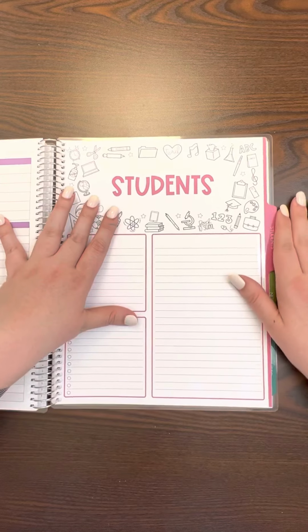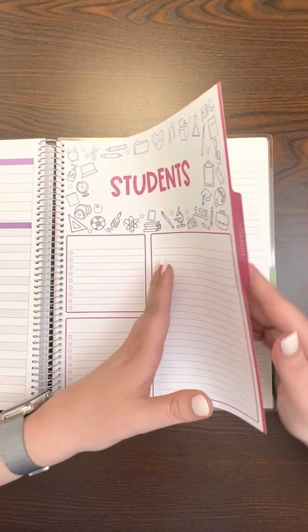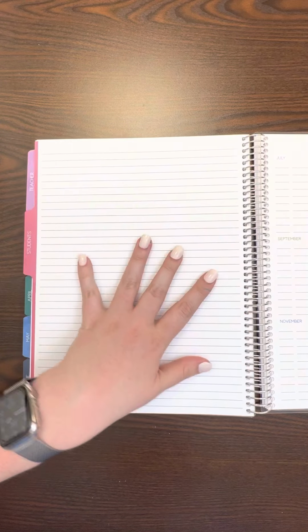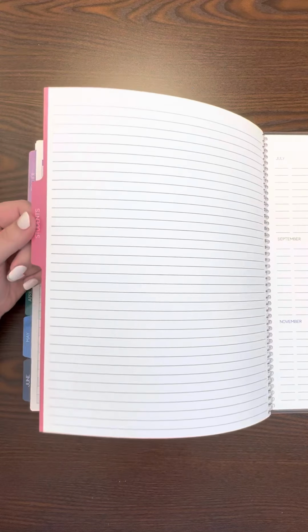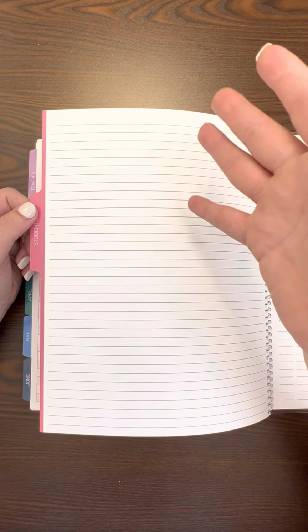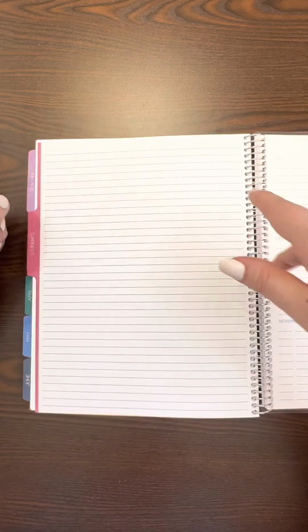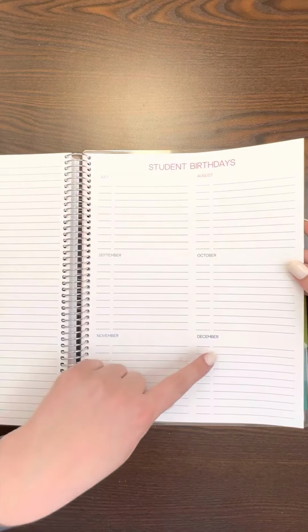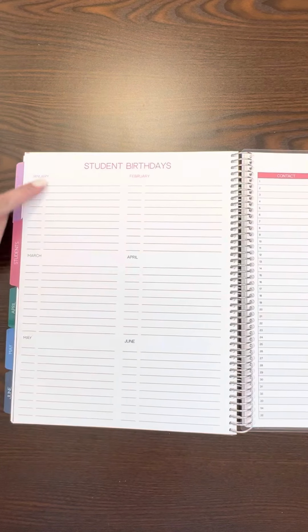Then we come to the student tab or student section. These doodles are so fun. On the back of the student tab is just blank ruled notes that you can write on. You can use this however you'd like. You may want to write important information regarding your students, maybe some allergies, any type of information you want to have quick access to. Some teachers use this for student passwords as well. You could divide this up however you'd like. Then it comes to student birthdays, starts with July to December, and then on the back, January to June.